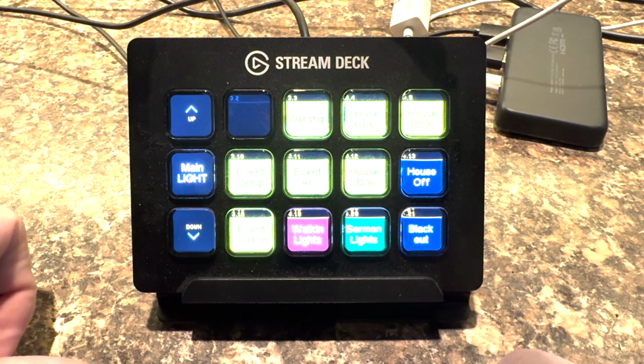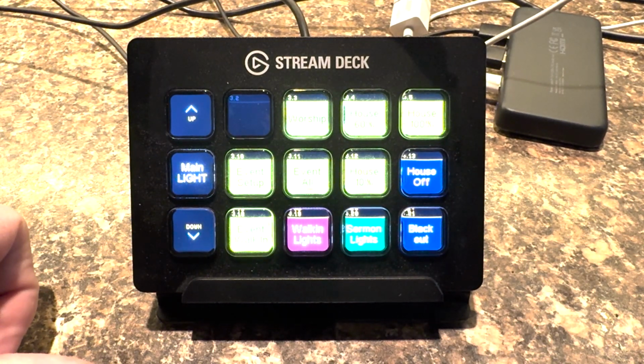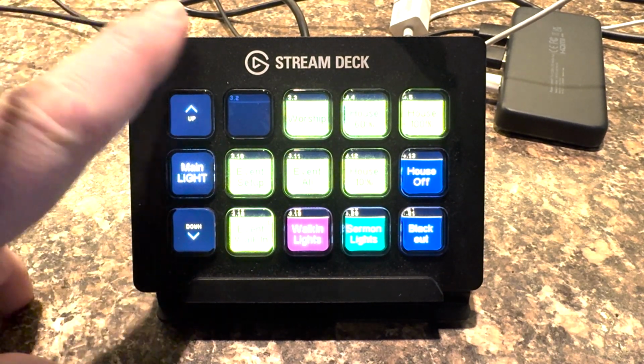All right, the next page I have set up tying into my lighting console. I'm using the Grand MA2 lighting console. So I just have a bunch of preset scenes and shortcuts here for my house lights, preset worship looks, walk-in lights. Again, a lot of these are overrides if I need them.